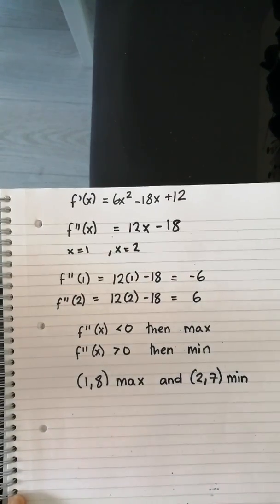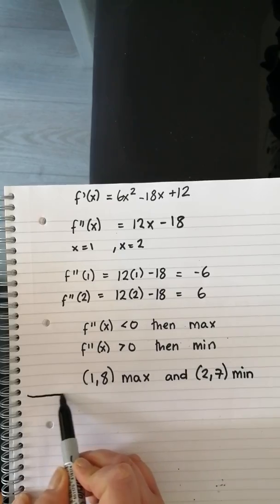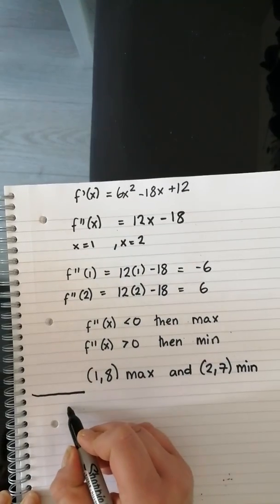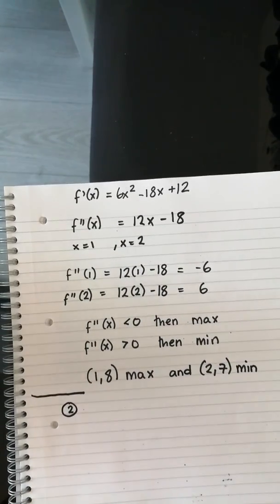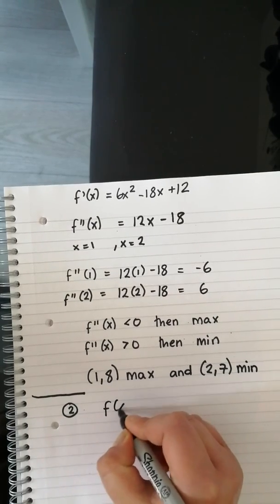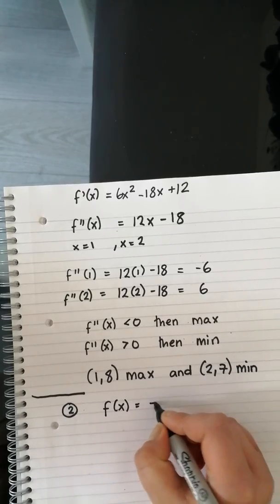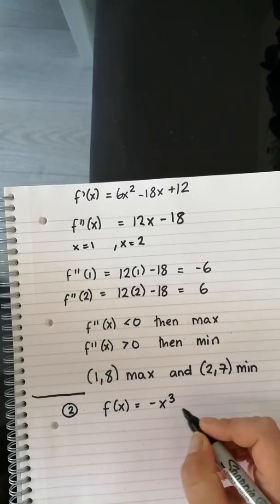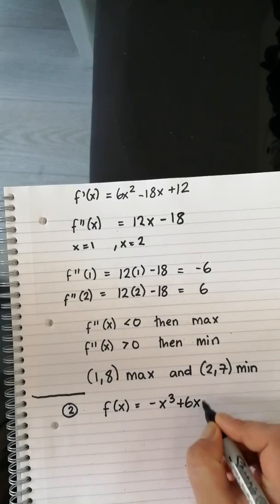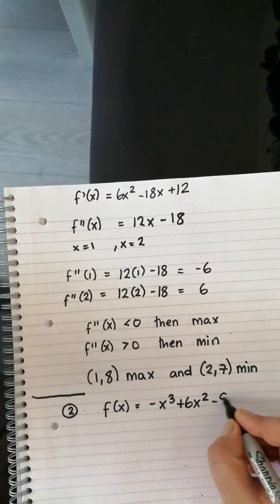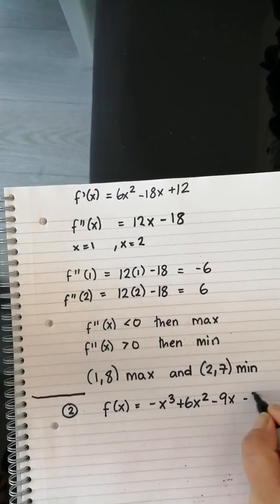So let's look at another example of that, going through it again. Example 2, it's the same sort of method again. Let's say f of x is equal to minus x cubed plus 6x squared minus 9x minus 5.